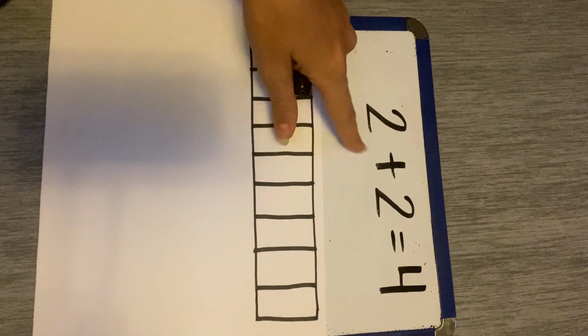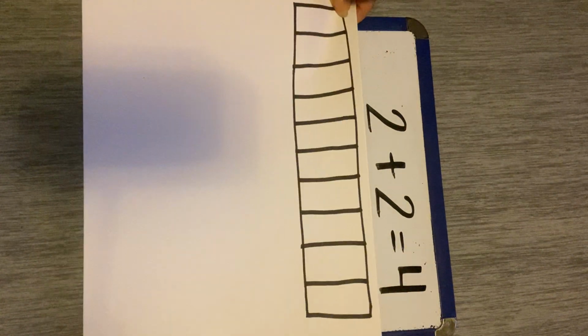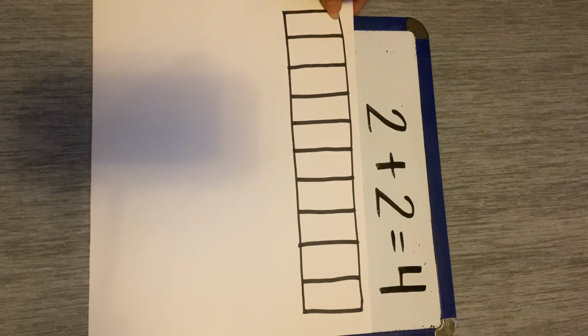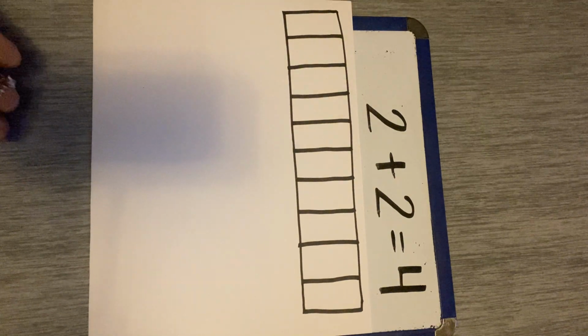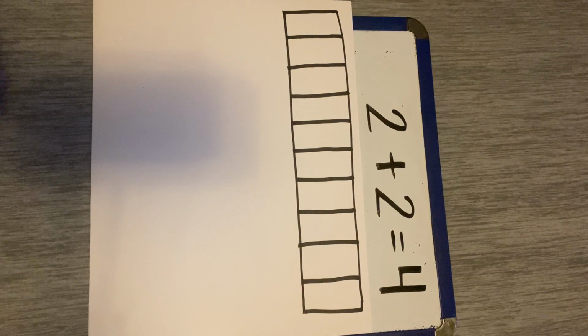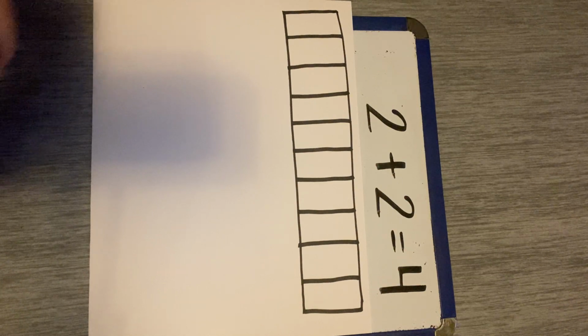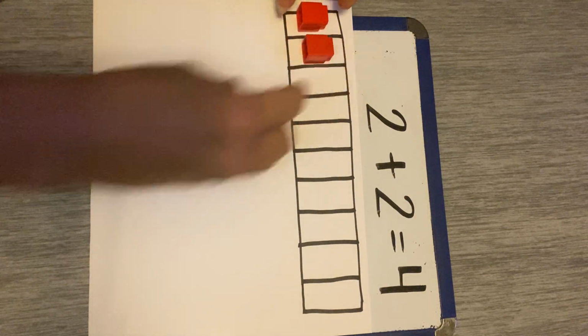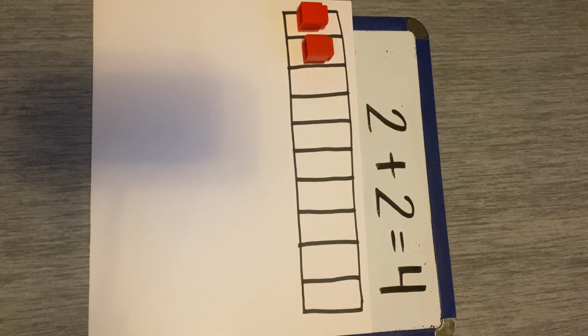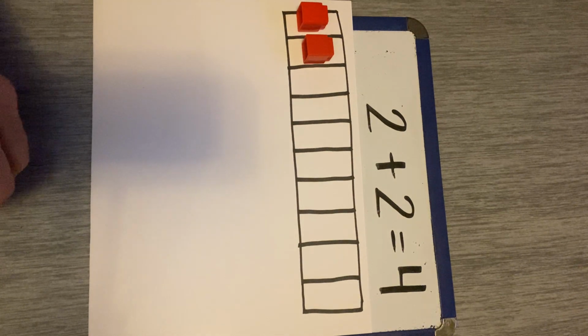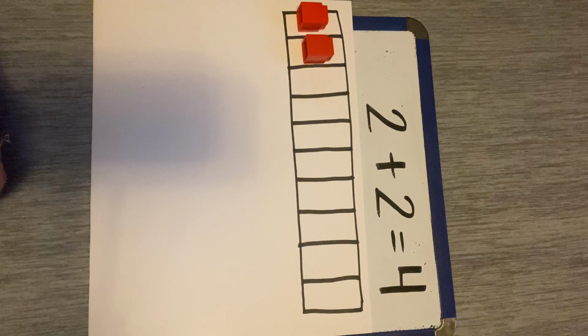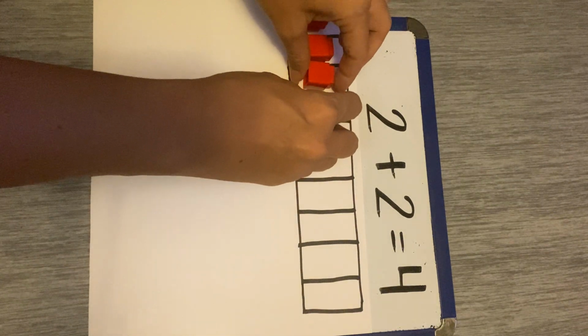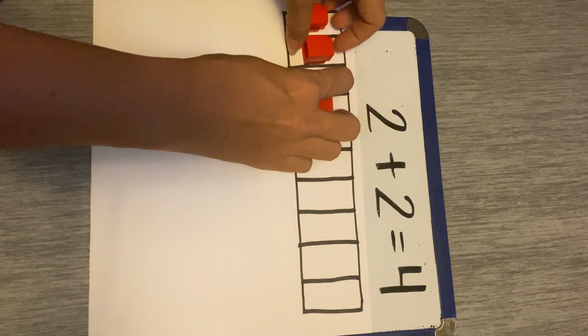Okay, there's our number sentence. So, we're going to show it on our 10 bar. Okay, 2 plus 2. 2 plus 2 equals 4.